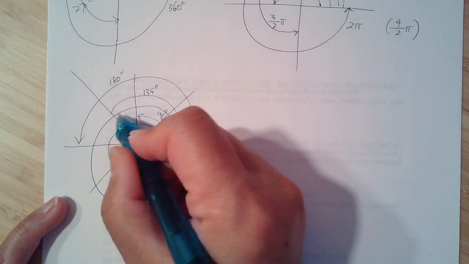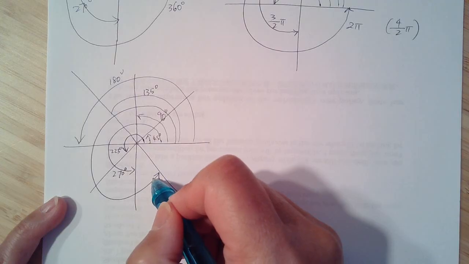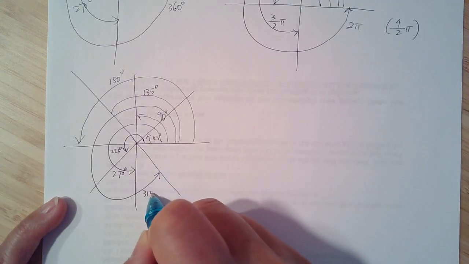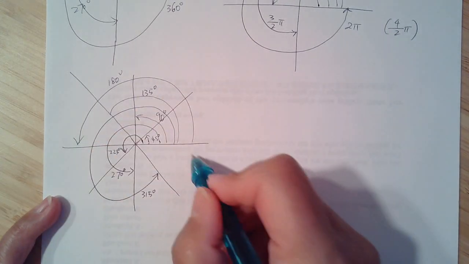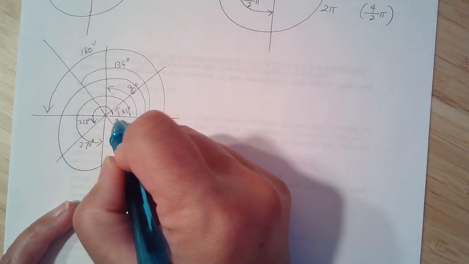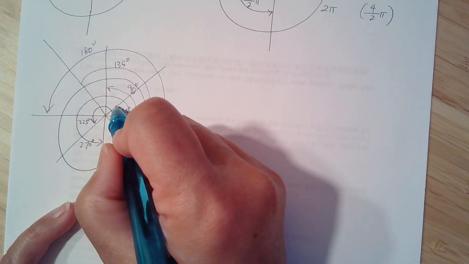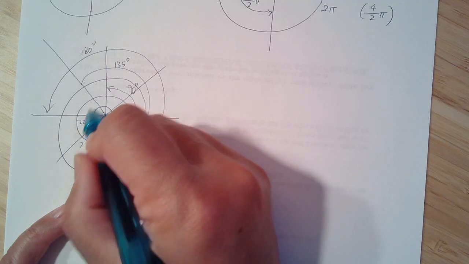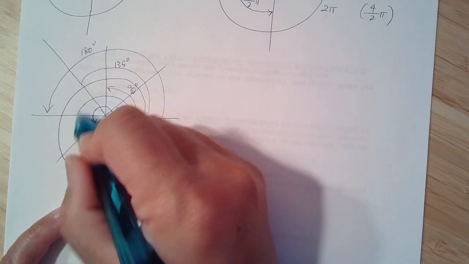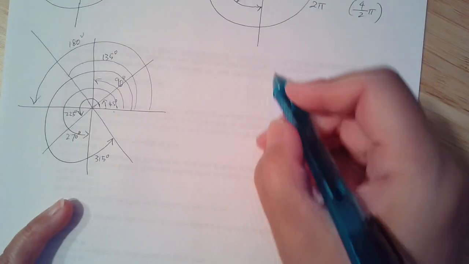That is 270 plus 45, so it's 315 degrees. And of course, if you go back, that's 360 degrees. So every time you just keep adding 45 degrees. 45, another 45, another 45, another 45. Okay, so there are 8 of them that make the full circle.